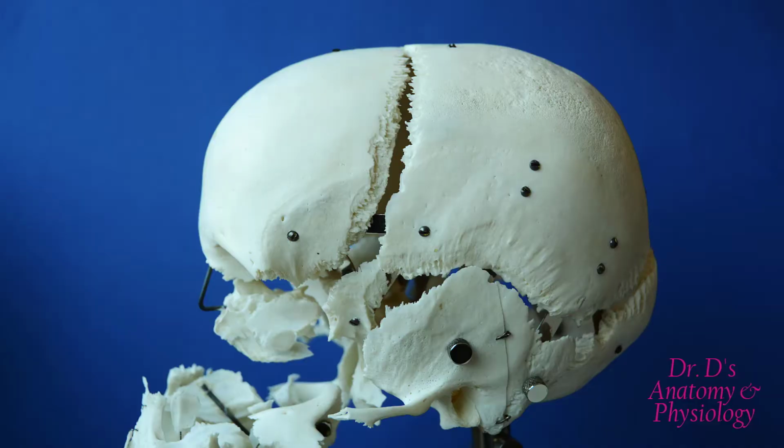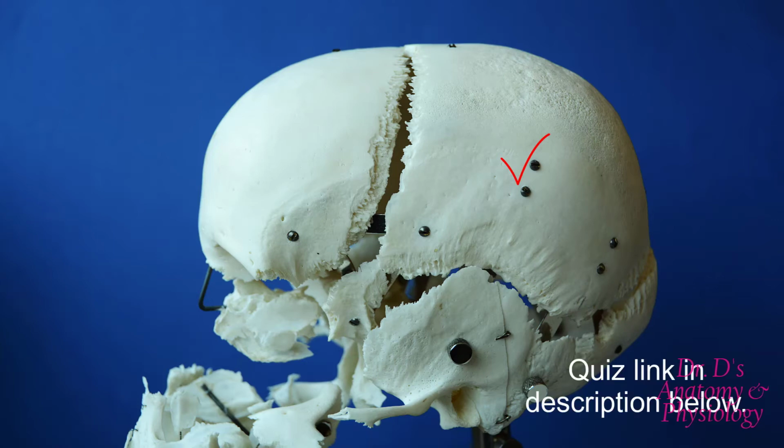Now we come to the very simple, easily dismissed parietal bone. It's a bone that forms most of the roof of the cranium, the wall of the cranium, and the word parietal means wall. And you'll see it in other places in anatomy. Whenever you see parietal, think wall, because that's what it means, a wall.